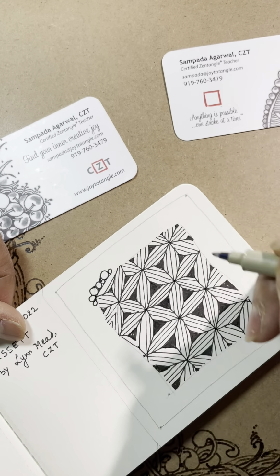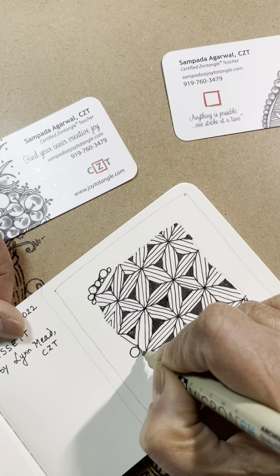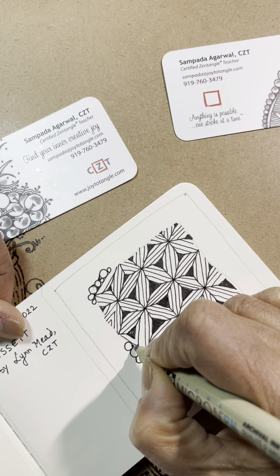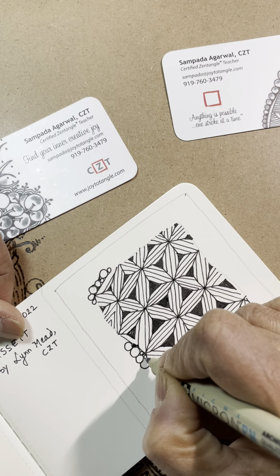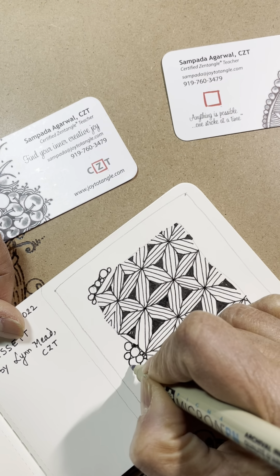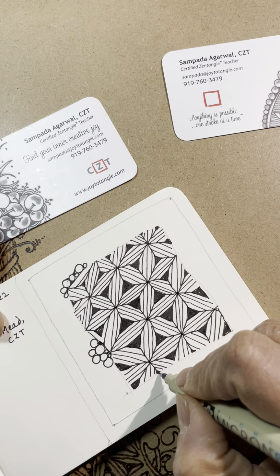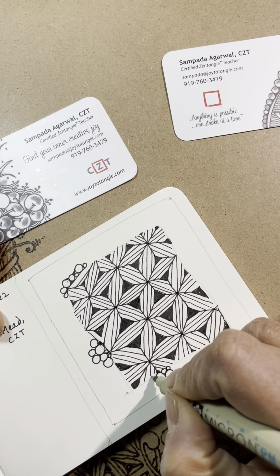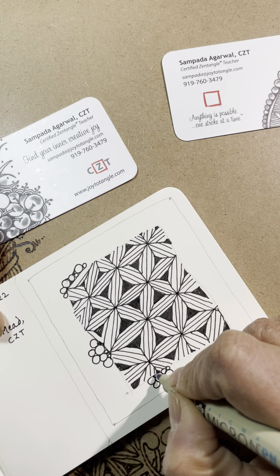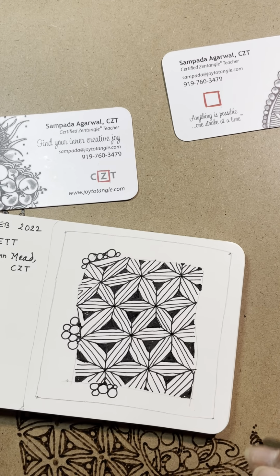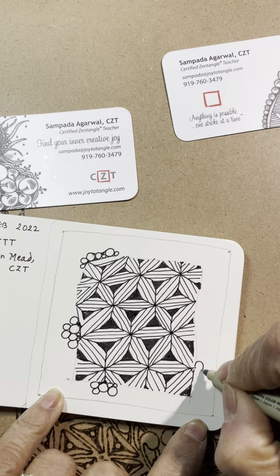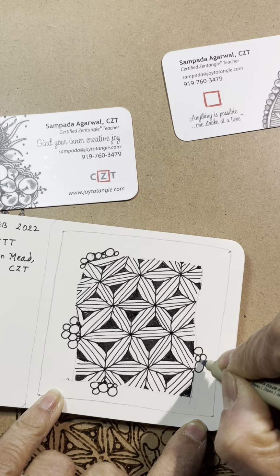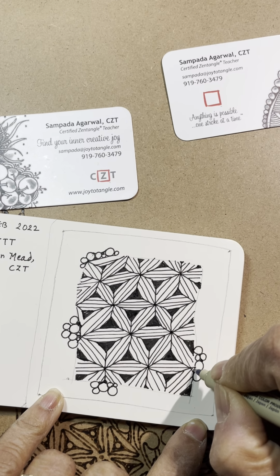So I'm just going to add a smattering of TIPPLE. TIPPLE is our favorite, right? When in doubt, draw some orbs, right? So we could just go ahead and throw in a little bit of TIPPLE here and there, just to kind of give it a little variety and oomph.